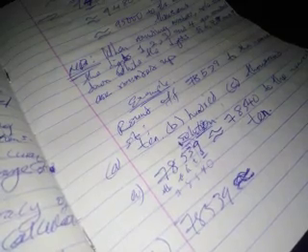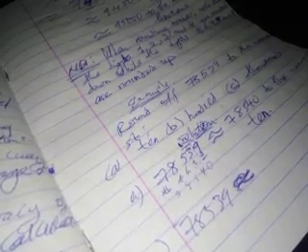Let's try this one. So we should round it off to the nearest 100. Now the same thing we did in the first one, A, is what we're going to do in example B. Rounding off to the nearest 100, you look for the digit under the place value of 100.